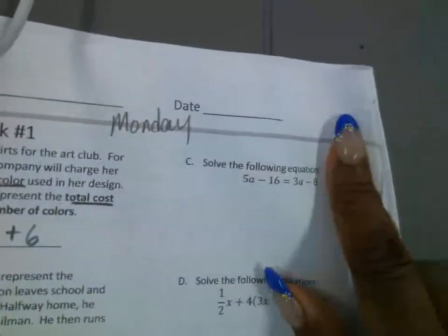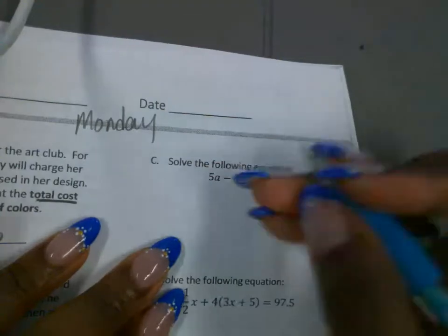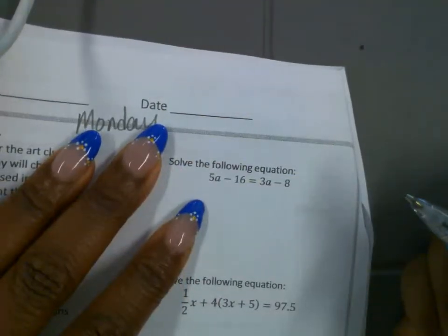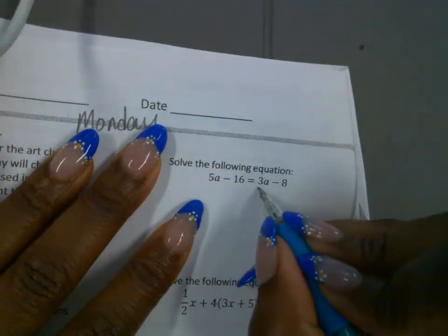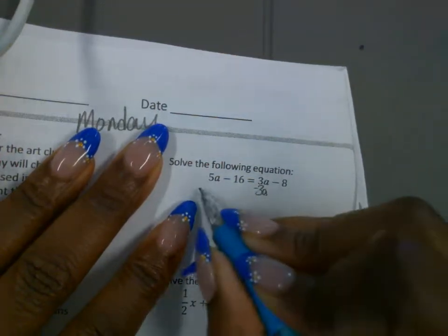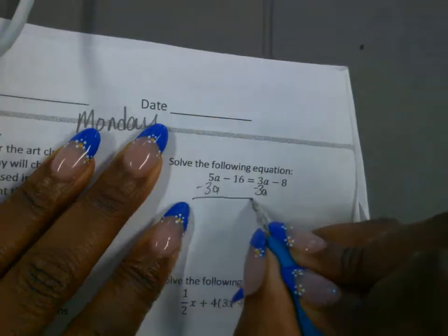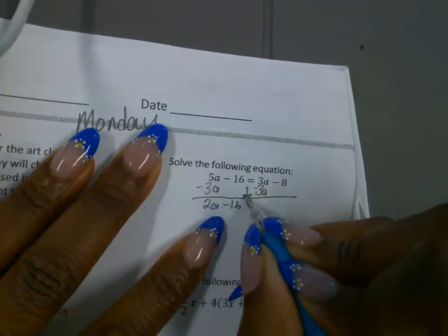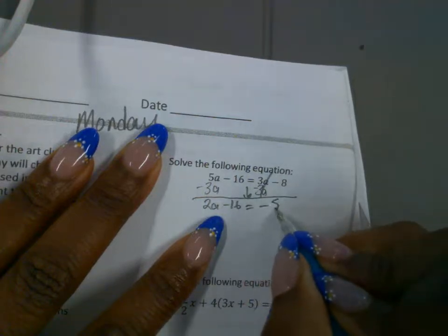All right, so solve the equation. So when you solve the equation here, you're going to look for distributive property. There's no distributive property. Then move the variables to the same side. I'm going to move a positive 3a by subtracting 3a. 5a minus 3a gives me 2a. Bring down the minus 16. This is gone, and I'm left with negative 8.